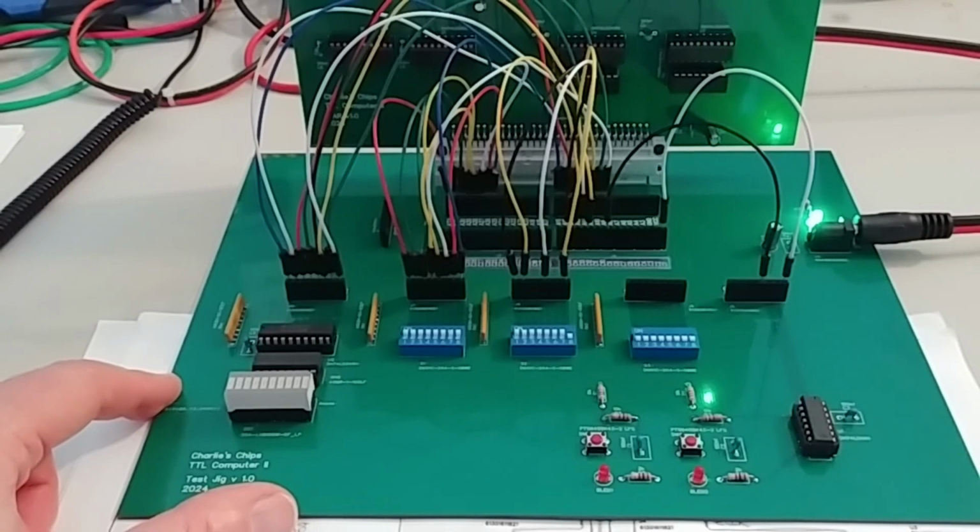Okay, so we are doing pretty well now. We have 3 cards completed. We have our clock card completed, our program counter card completed, and our memory address register card completed. So we're proceeding along pretty good.